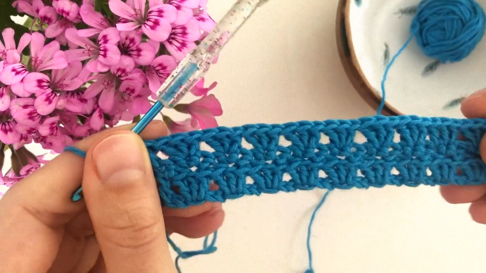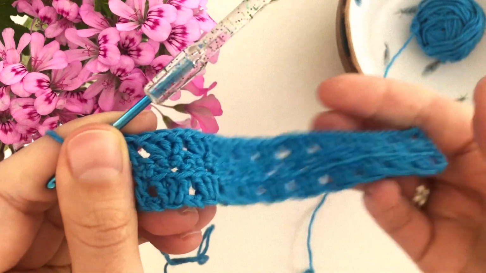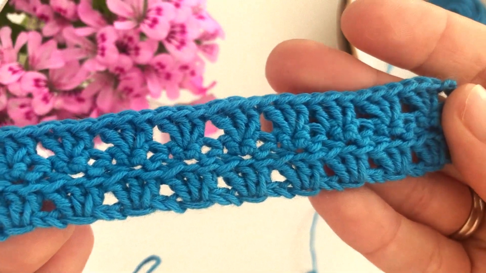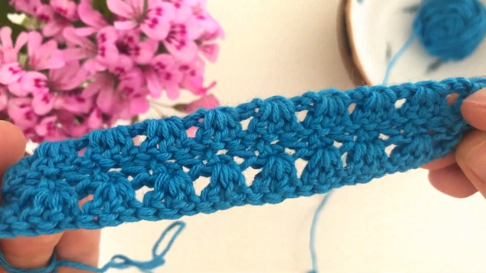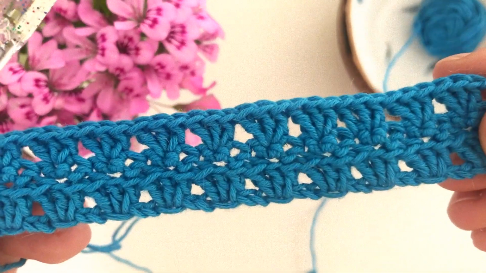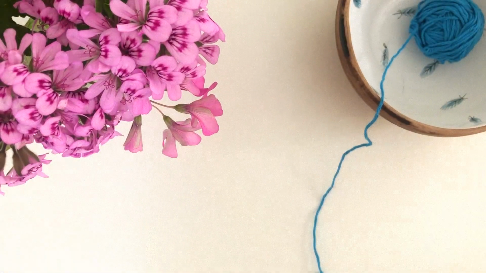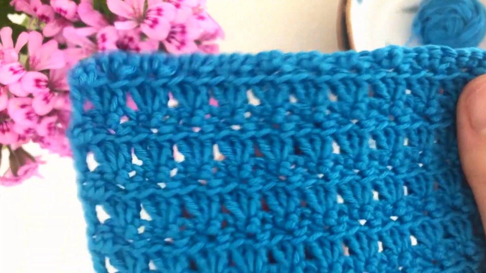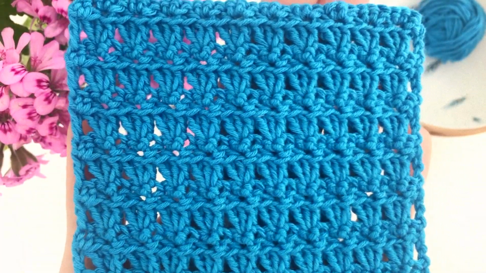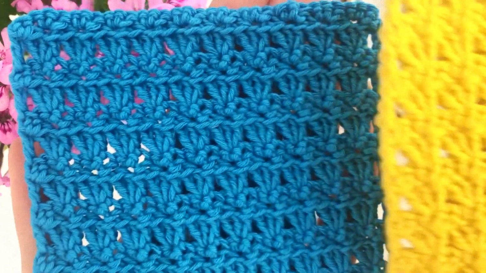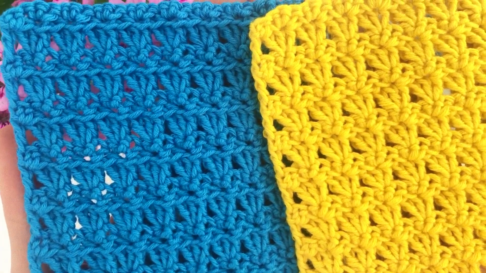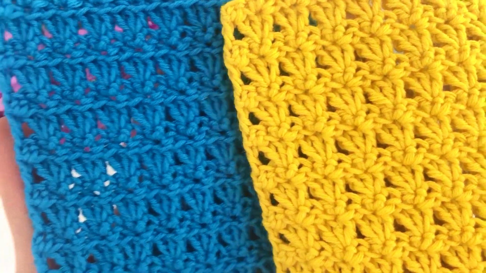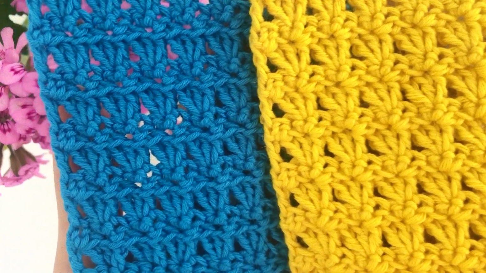Repeat second and third rows as many times as you need. Now you can see the difference between the first 2 examples.